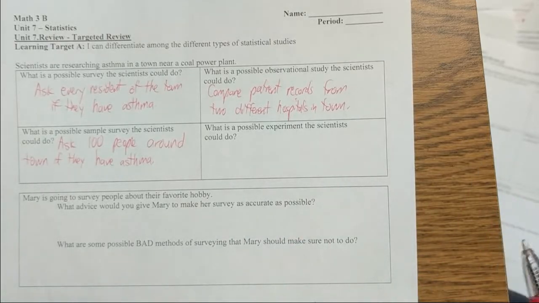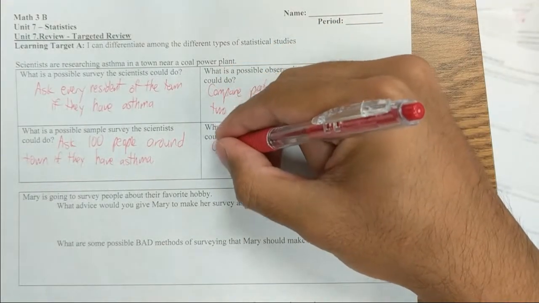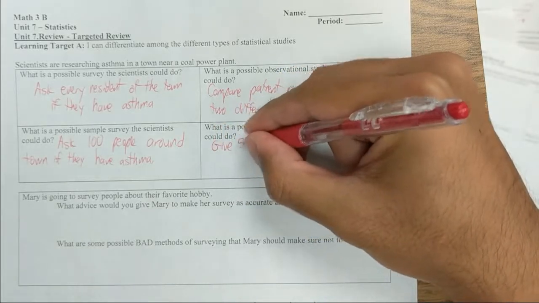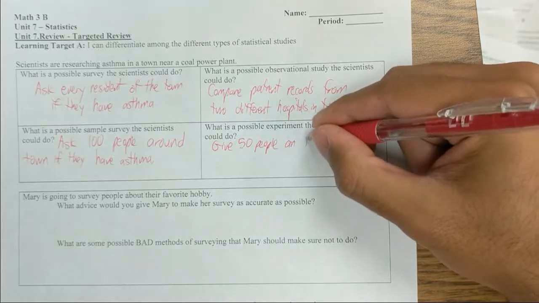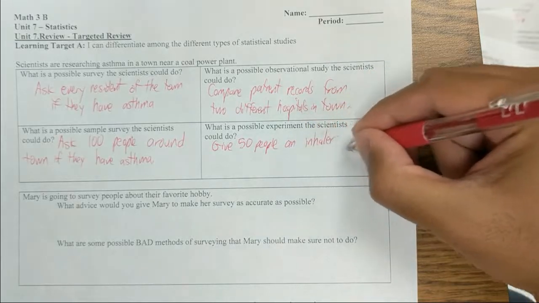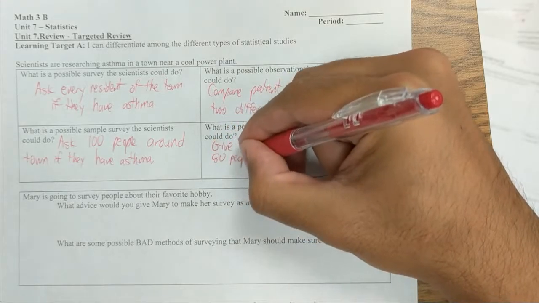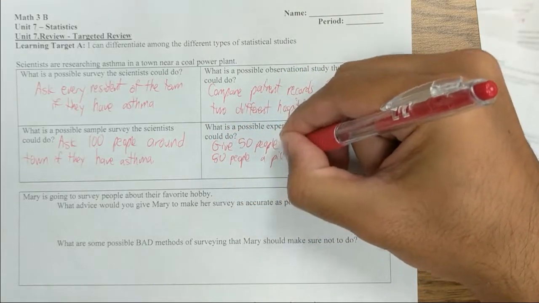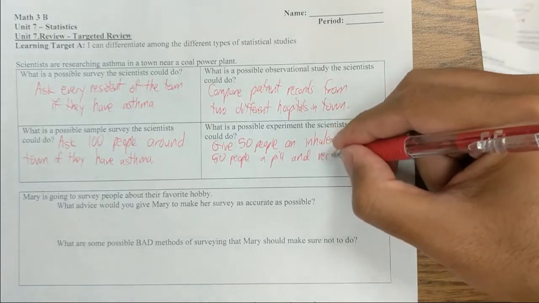And finally, experiment, we are trying to affect data. So, I don't know, we could say give 50 people, let's just say an inhaler, and 50 people a pill, and record if their asthma improves.